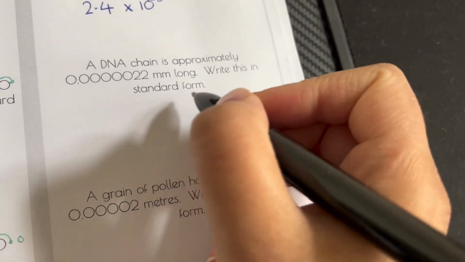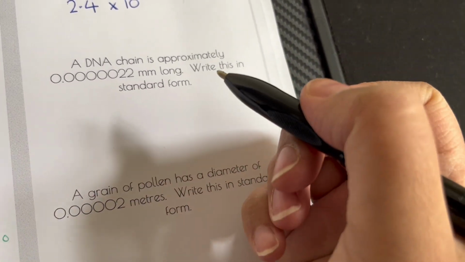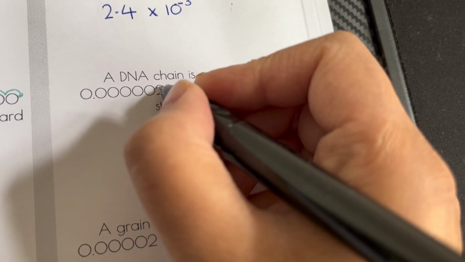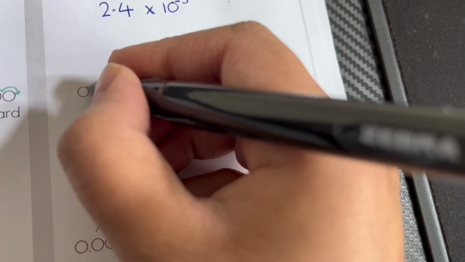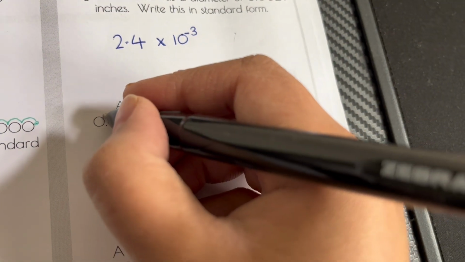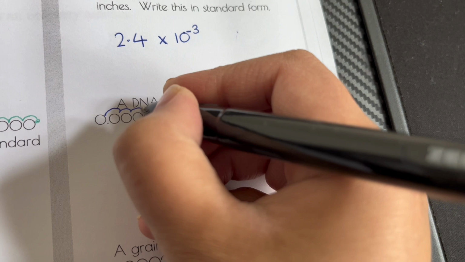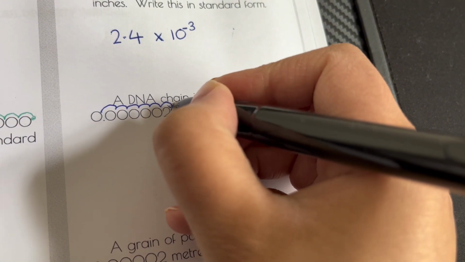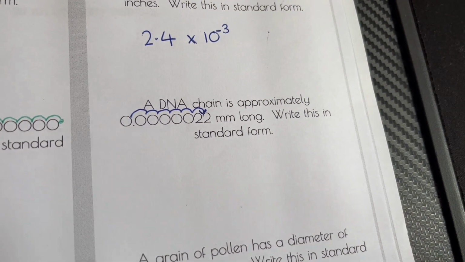So I want to write this in standard form. For my A part, again, I need my number to be between 1 and 10 strictly. So that means I need to move my decimal place, and moving it to the right this time because it's a small number. So 1, 2, 3, 4, 5, 6. Okay, so it's going to be going in between the 2 and the 2.